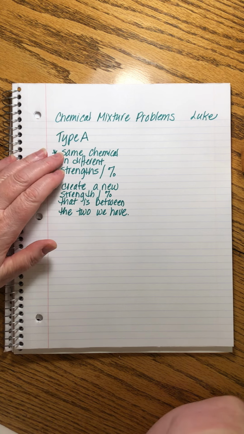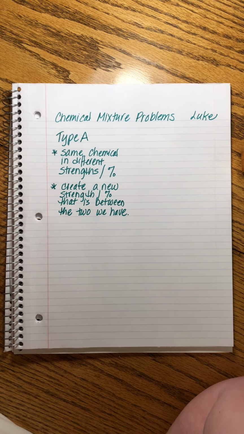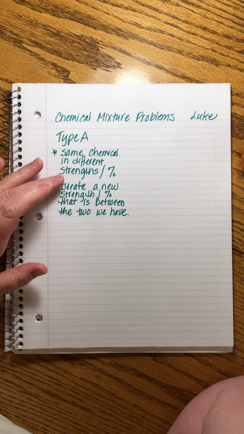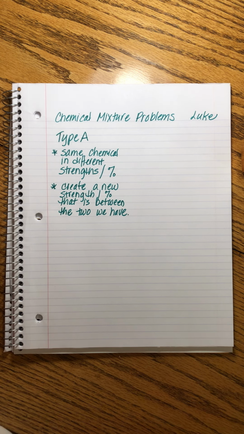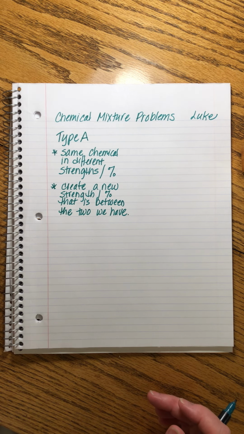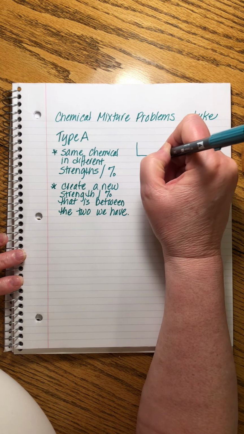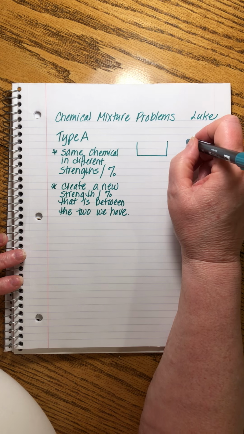So in these types of problems, we have the same chemical in different strengths. We usually have two bottles, one in each hand. And what we're trying to do is create a new strength or percentage that is between the two that we have. So we're trying to pour a little bit of one and a little bit of the other and have it come out to be something in the middle. I like to call these Goldilocks style problems sometimes because one's too high and one's too low. The way that we draw the picture for these is like this.